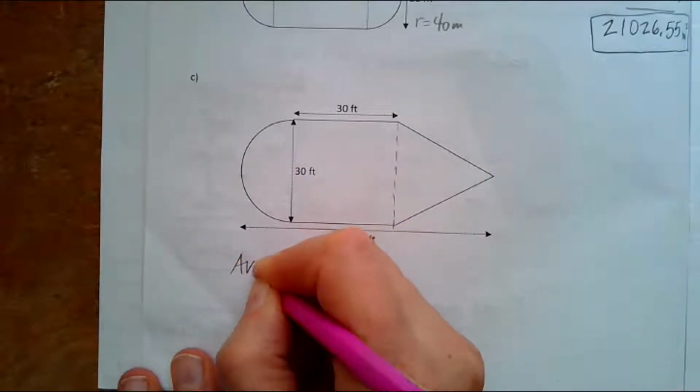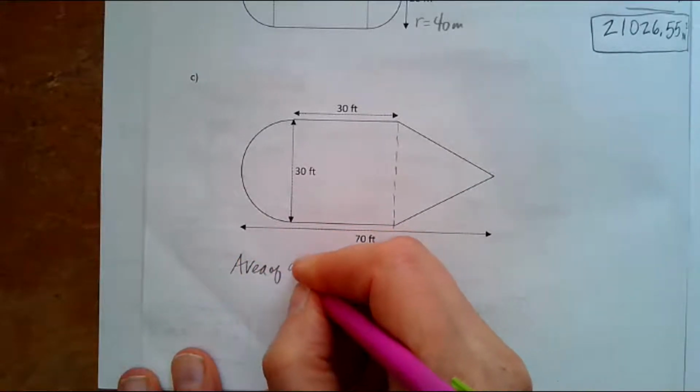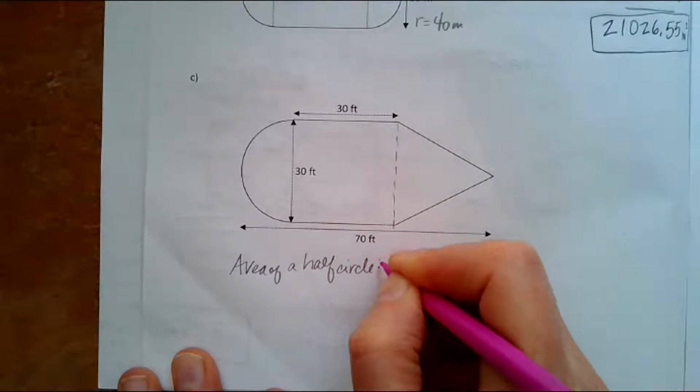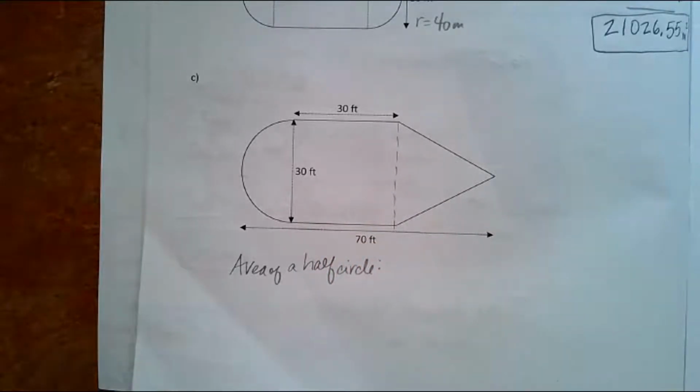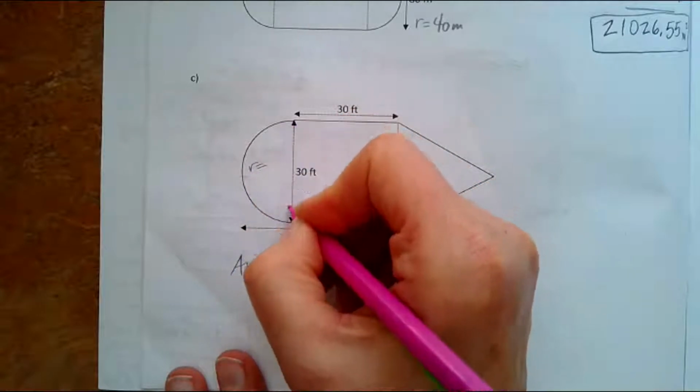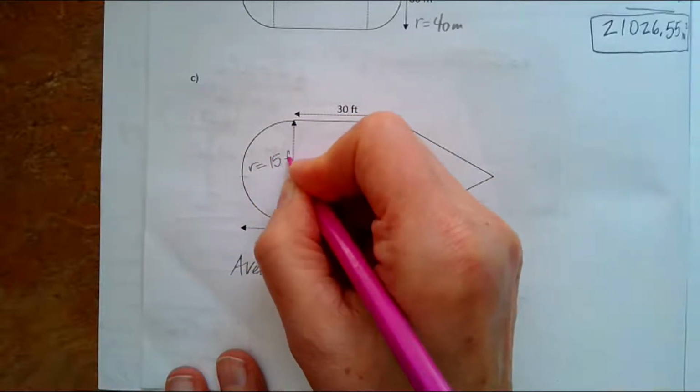So area of a half circle. How am I going to find the area of a half circle? Well, how about just find the area of the whole circle and cut it in half, divide it by 2. So the radius then, if the diameter is 30, the radius is 15.